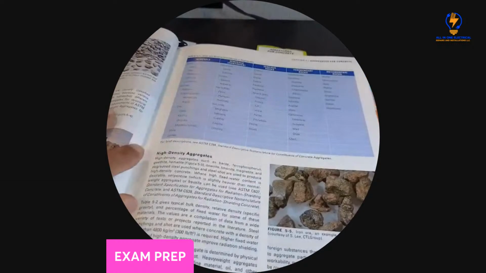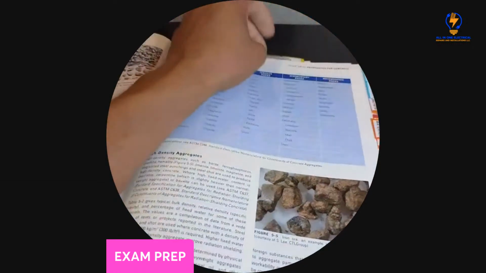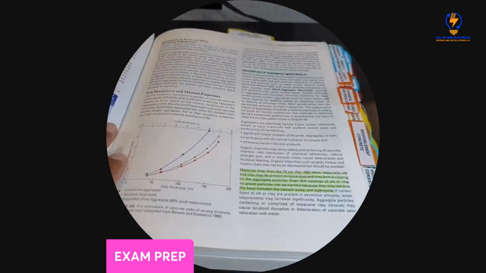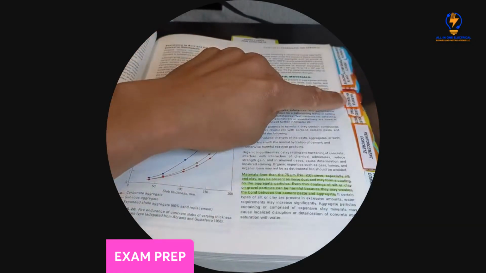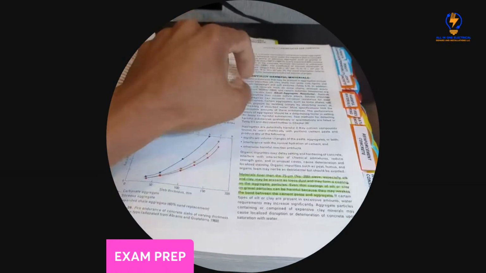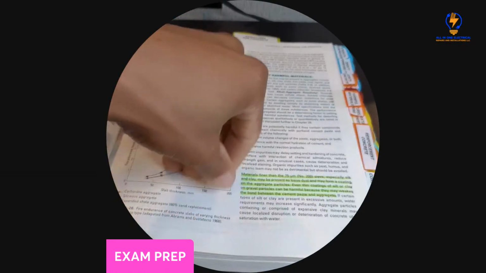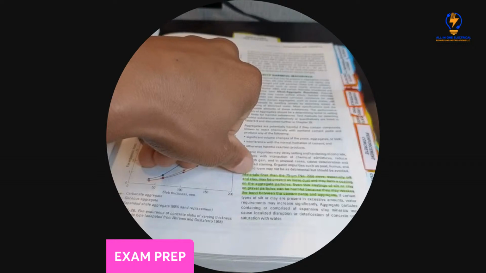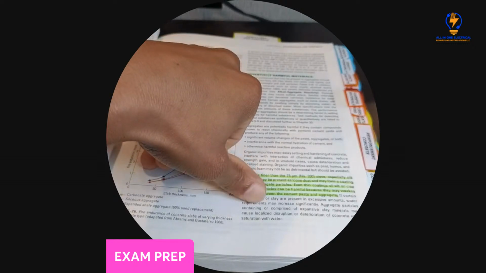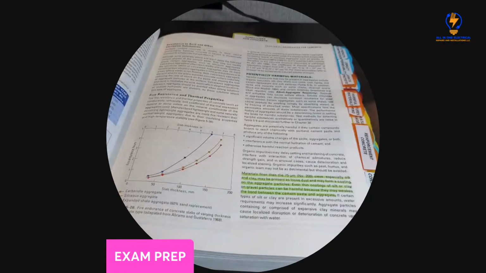Okay, so moving along, we're going to go to the next one. What's this? Yeah, potential harmful materials, right here. All right, as you see, I tab potential harmful materials. That's a tab, and then I go all the way to the bottom of the page, and I highlight the first 5 lines of this page, which is 111.